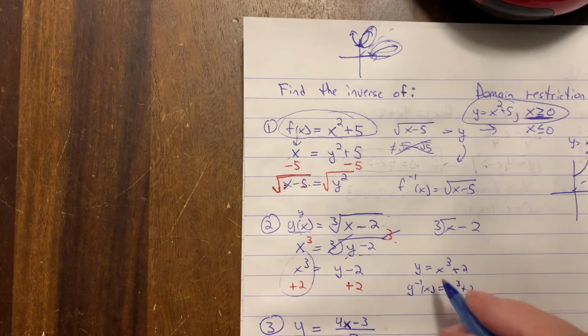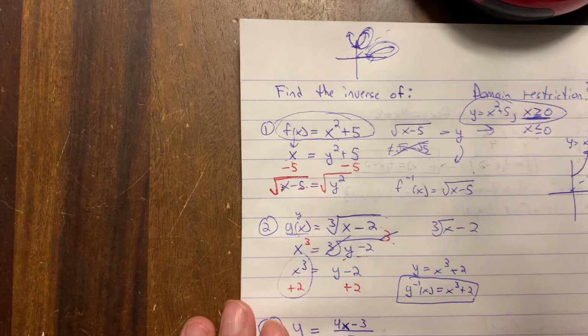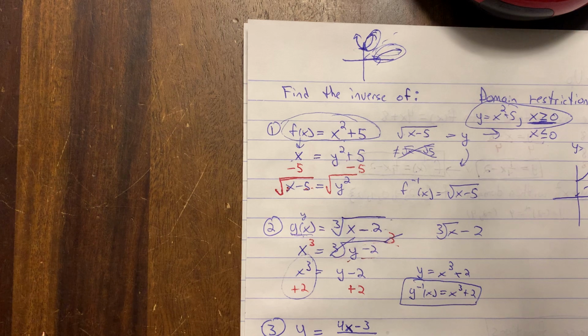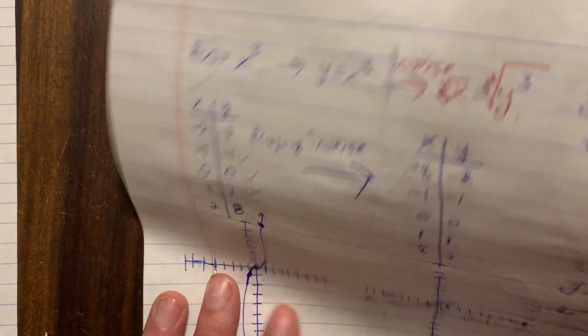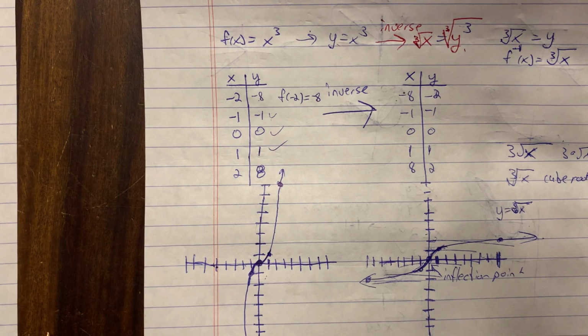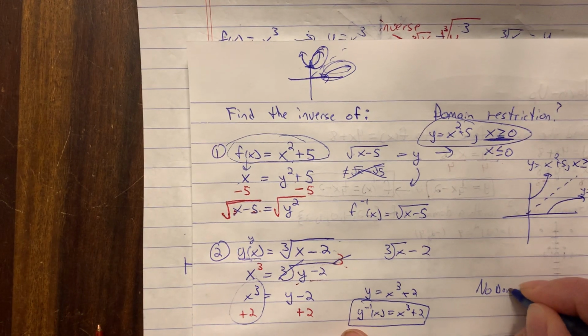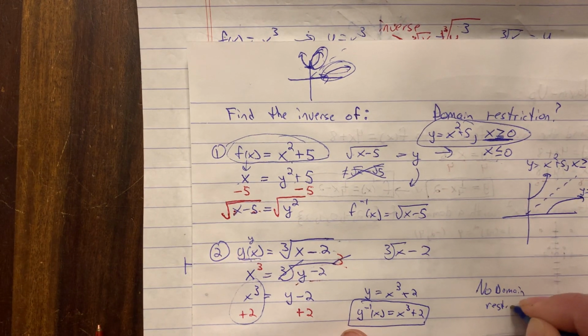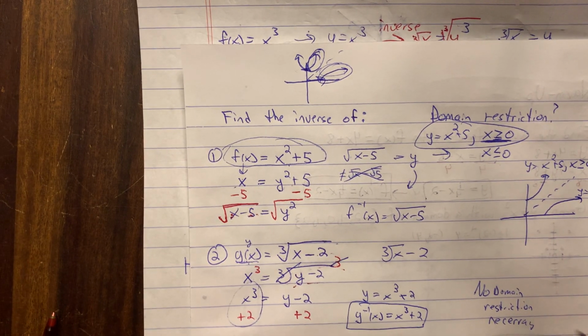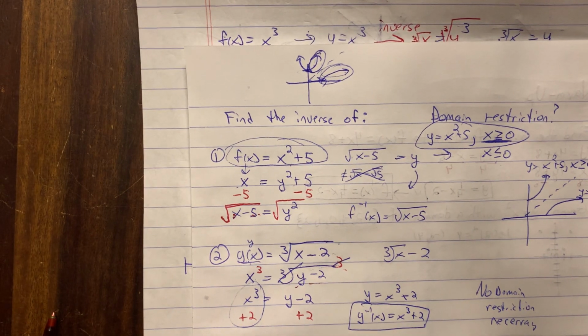And so the question is, does this need a domain restriction? Hopefully we know well enough now what a cube root function looks like. A cube root function has this shape here, and a cube root function is one-to-one. There are no repeating x values or y values, and so we do not need to restrict the domain, so no domain restriction. This goes back to being able to identify parent functions, and when we see a cube root of something, we're like, oh, that's a cube root parent function. We know what that looks like. We know it will not need a domain restriction.